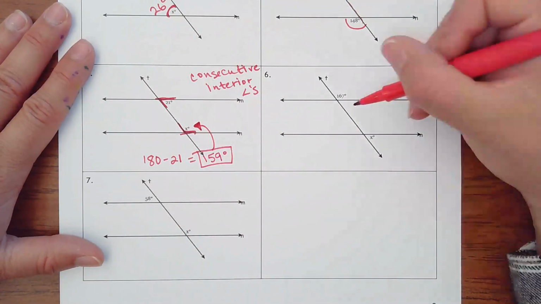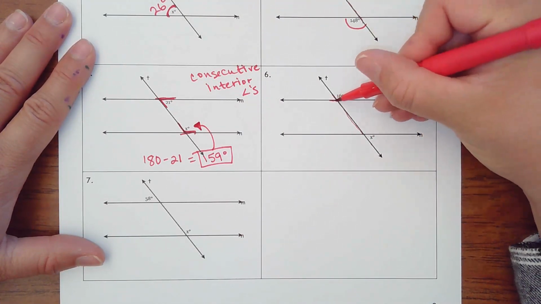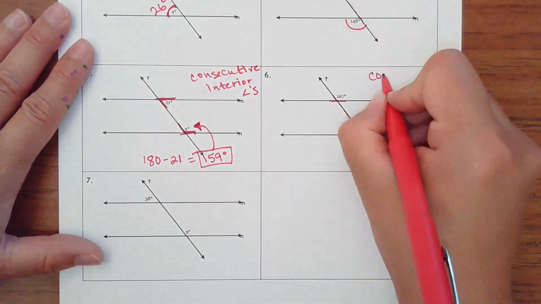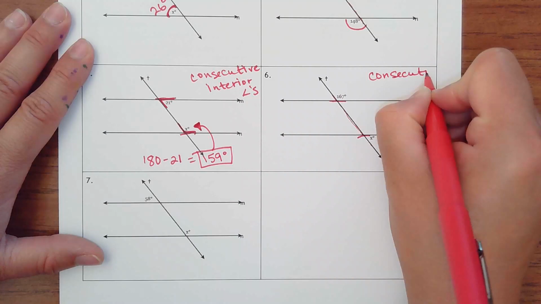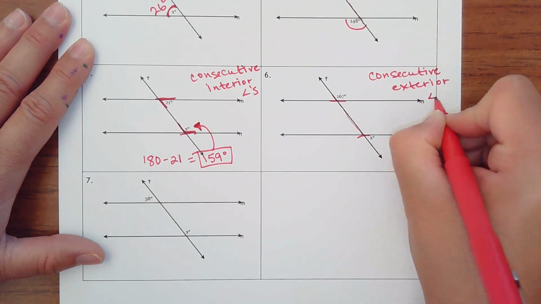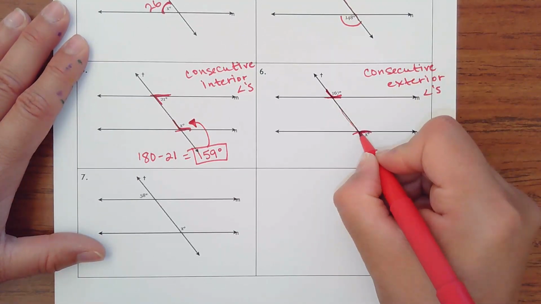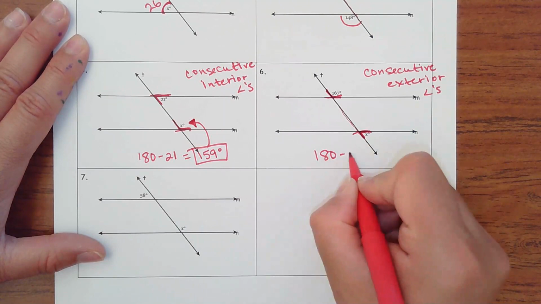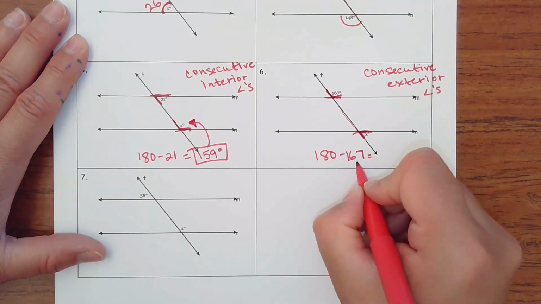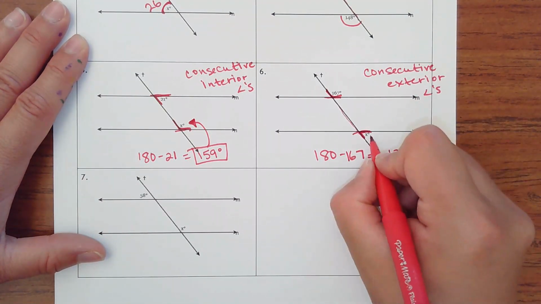Number 6, same thing. They're on the same side of the transversal, so that'd be consecutive, but now they're outside these parallels, so that would be consecutive exterior. Again, they don't look the same. This is obtuse. This is acute, so they should make 180. 180 minus 67 should be, or 167, sorry, 13. Right here.